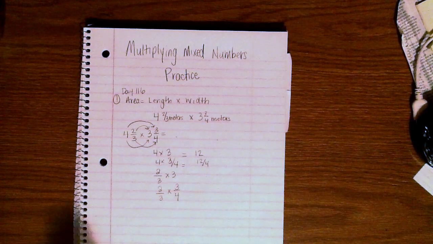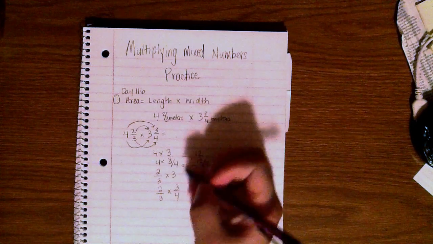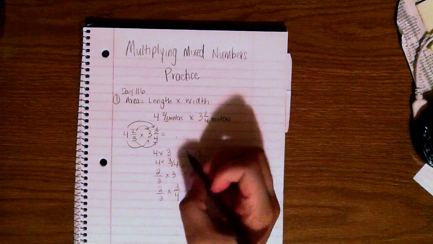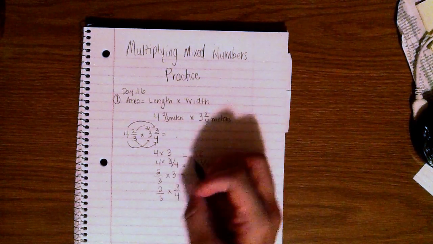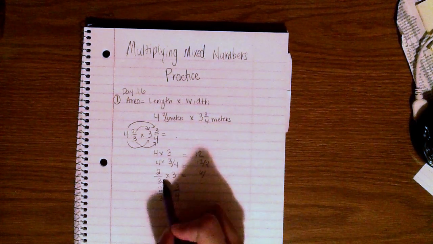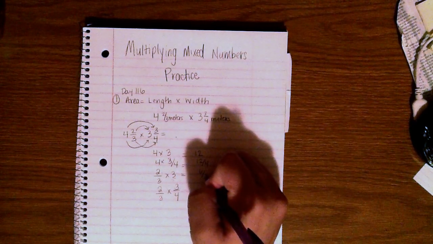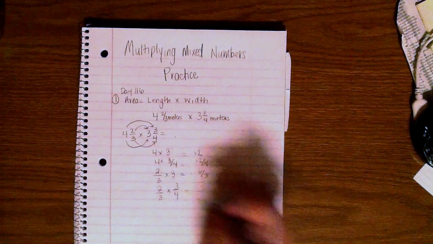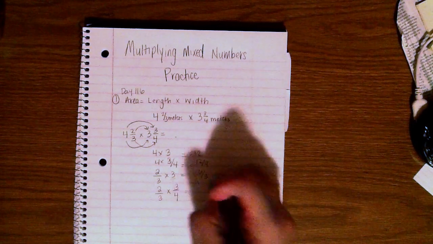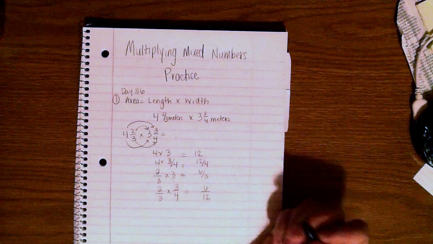Then you have 2/3 times 3. And that equals 2 times the 3 there is 6, and 3 times the 1 up under here is 3. 6/3. And this last equation, 2 times 3 is 6, and 3 times 4 is 12. So 6/12.